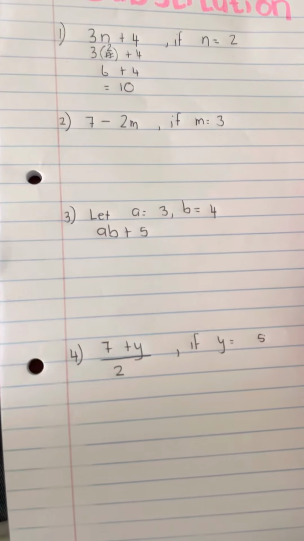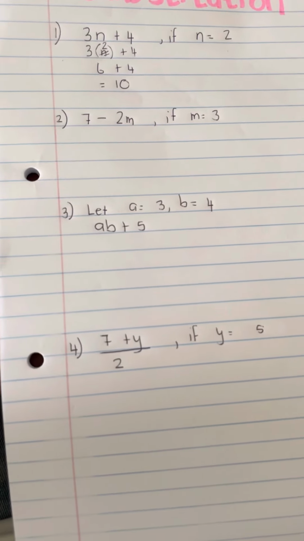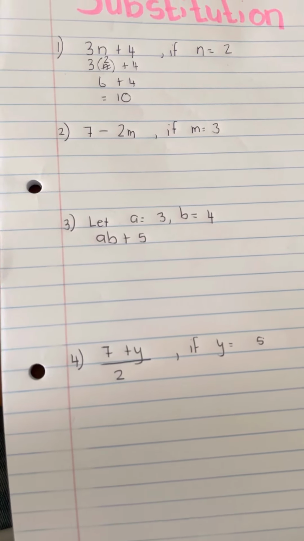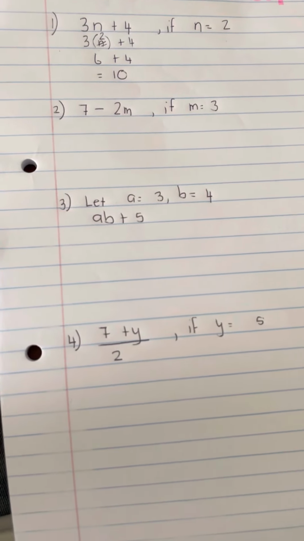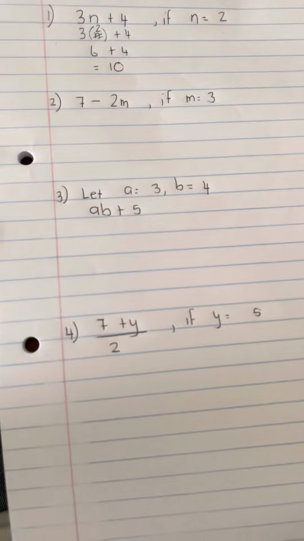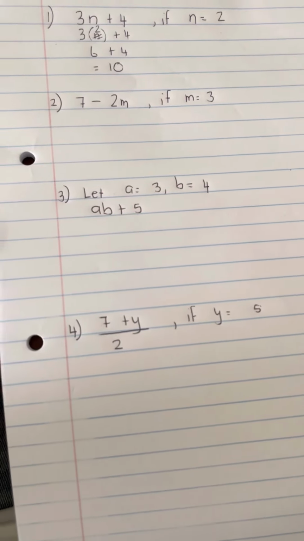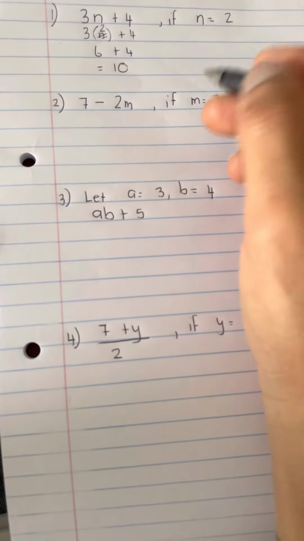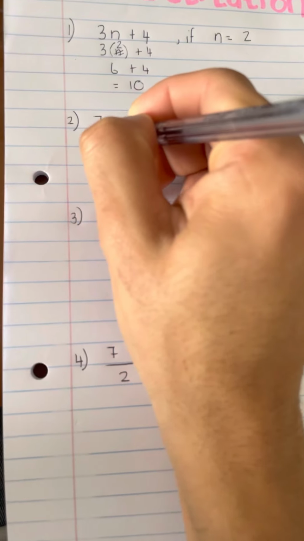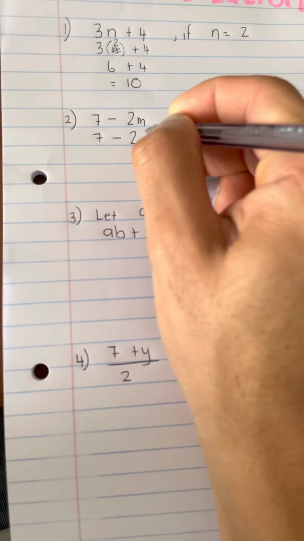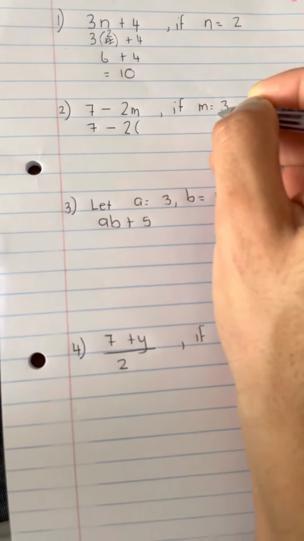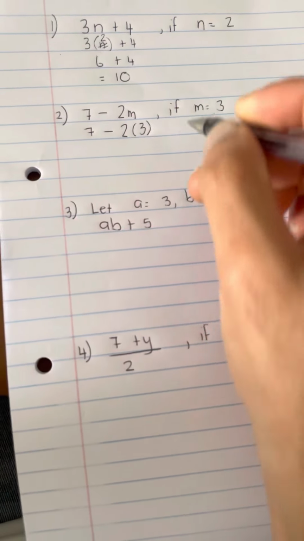The next one, over here we have 7 minus 2m. If m is equal to 3, so I tell you m is equal to 3, so wherever you see an m, you substitute 3. In other words, you plug in the number 3. So we have 7, the constant, minus 2 as your coefficient, and the variable that we now know is 3.